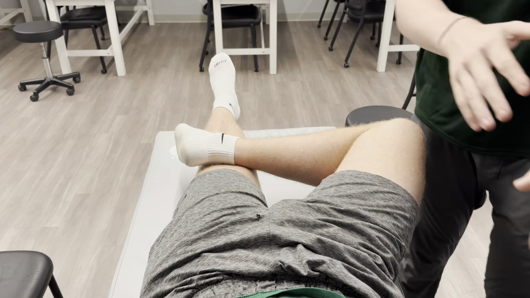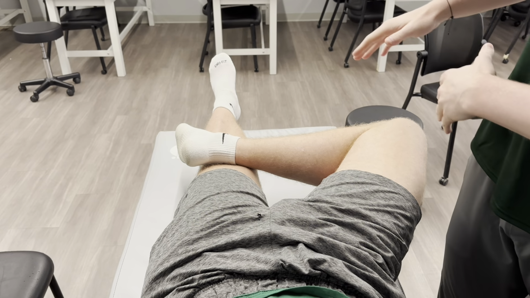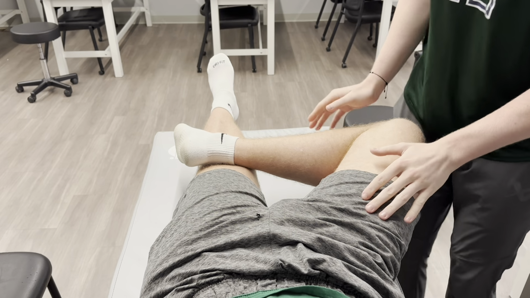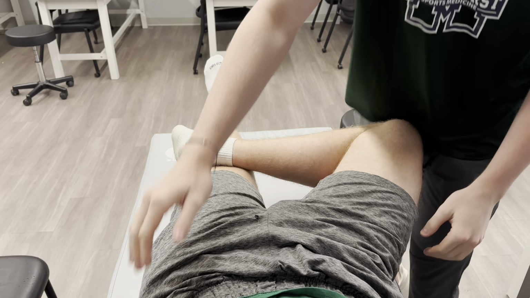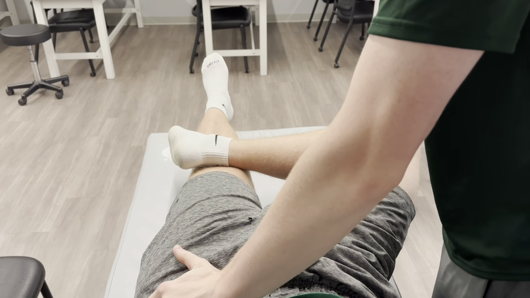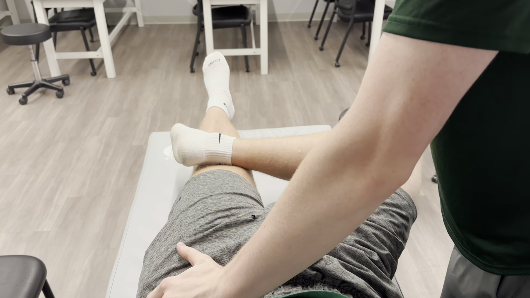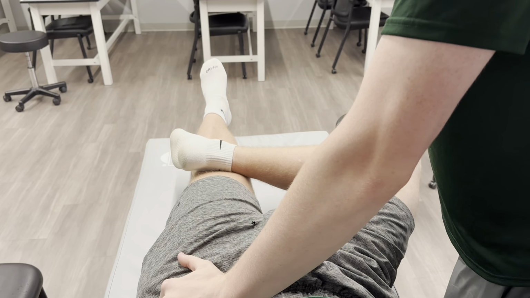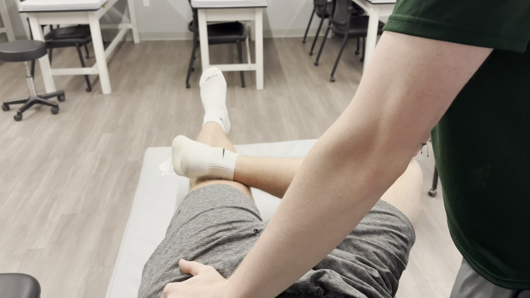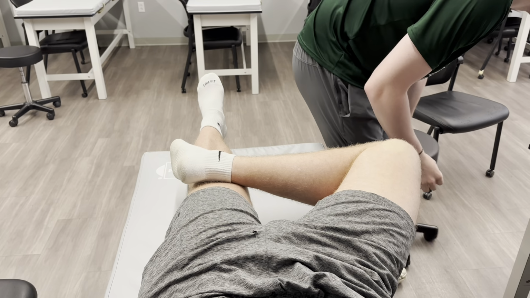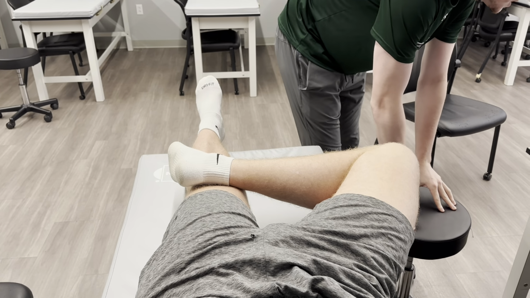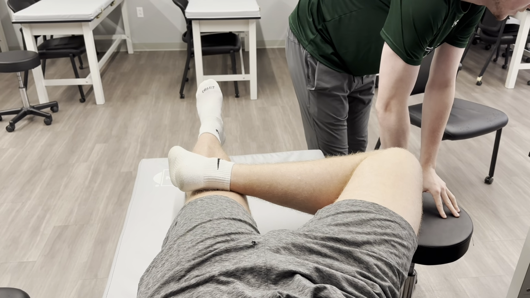All right, Mr. J, now we're on to the Faber or Patrick's test. So I'm gonna have my patient laying flat, supine on the table. I'm gonna have his knee bent and overlapping his other leg. I'm gonna have my hand on the opposite ASIS, and then my other hand applying pressure on the knee. And I'm just going to be applying pressure downward, like so.